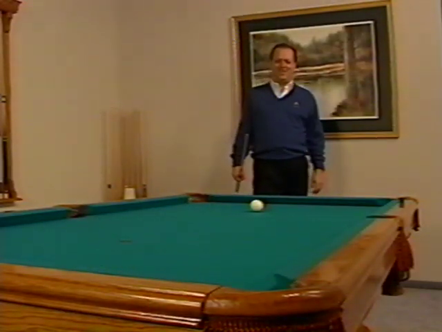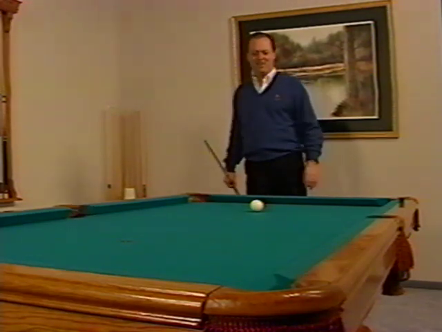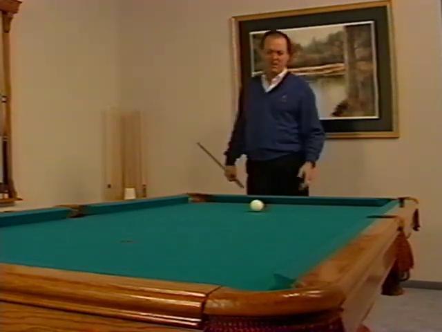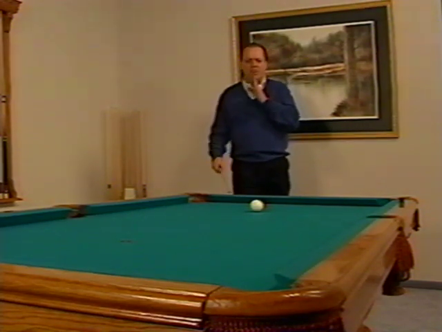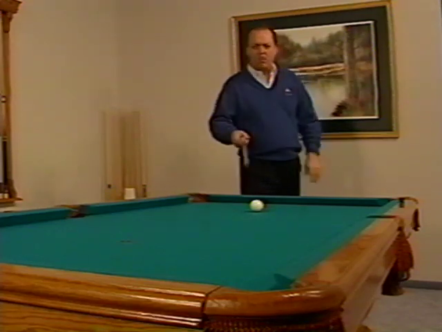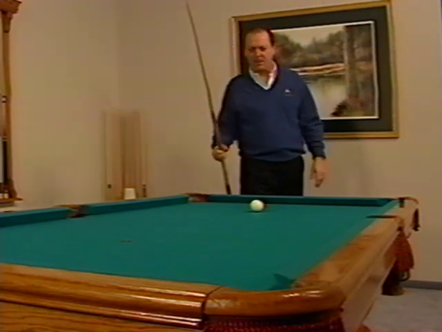Learning to do chin lock is kind of a game you play with yourself. And what it involves is before you even bend over, you must line the chin up in a straight line with the chin, the cue ball, and where you want the cue ball to go, in this case the pocket.